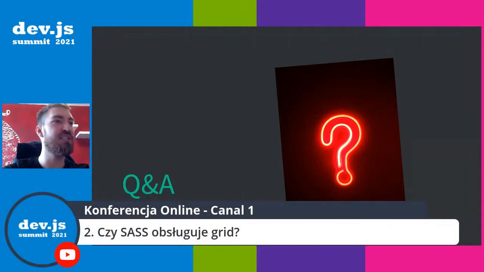One question is if the Sass has support for the grid. So since the Sass is a preprocessor, I would say yes, because it is then compiled into pure CSS anyway. So if your browser has a support for the CSS Grid, then the Sass should as well.